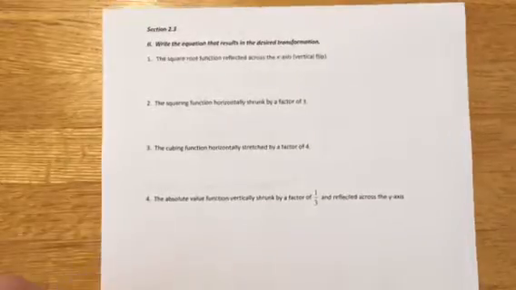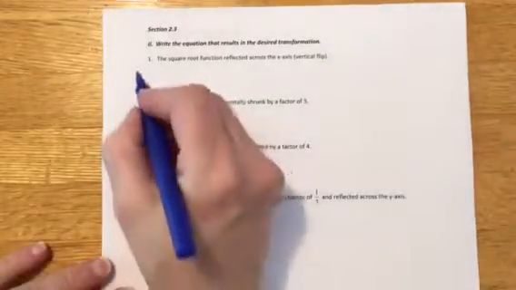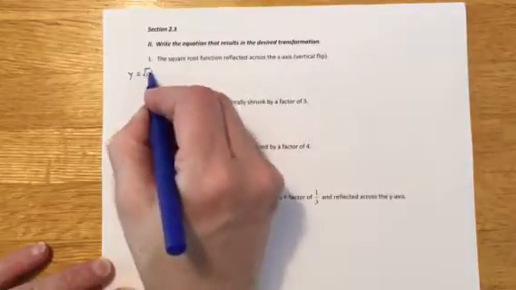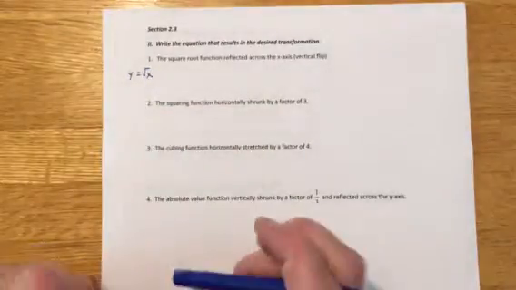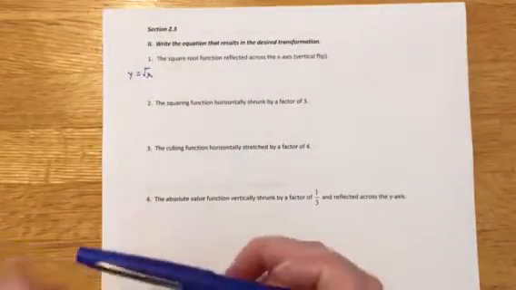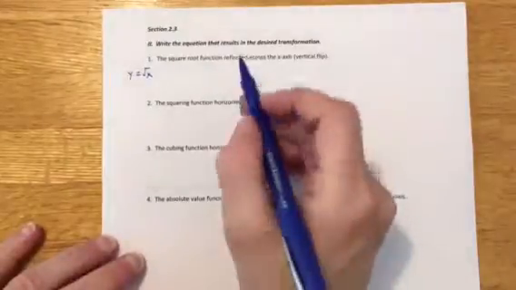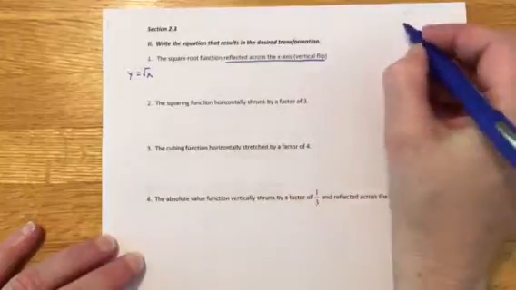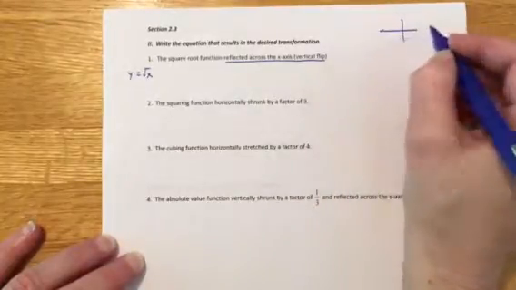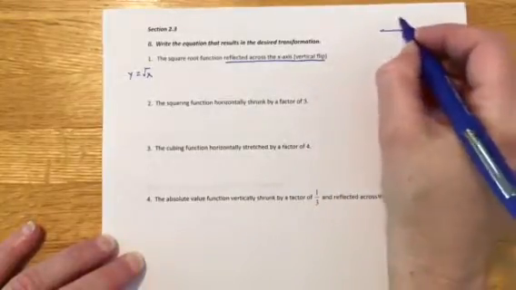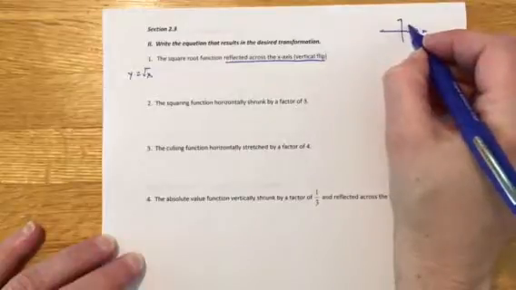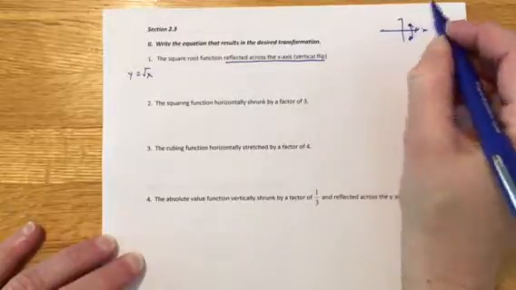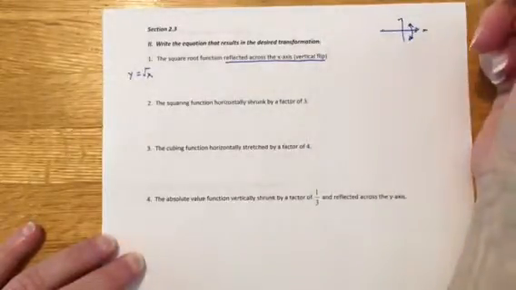Okay. So in the first one, again, we start with the square root function. So I'm just going to write that down. That's one of the 9 famous functions we're starting with. And we want to reflect across the x-axis, which remember is a vertical flip. So here's our x-axis. When I talk about across the x-axis, right, you're going to flip top to bottom. So again, I would think of that as a vertical flip.